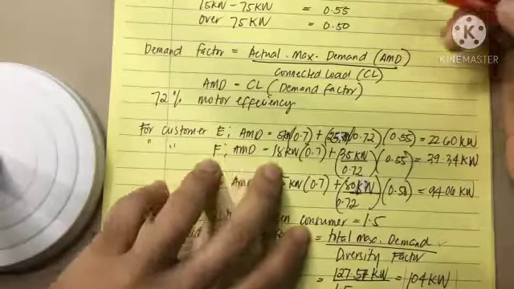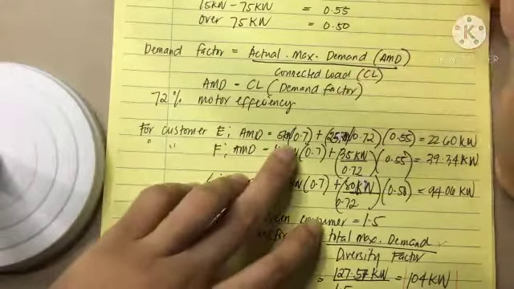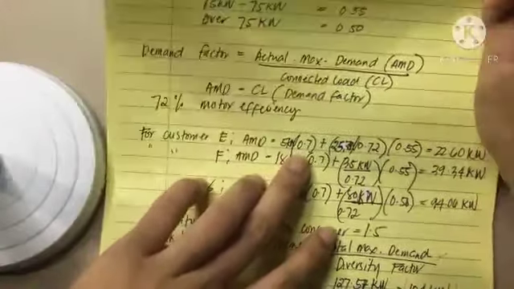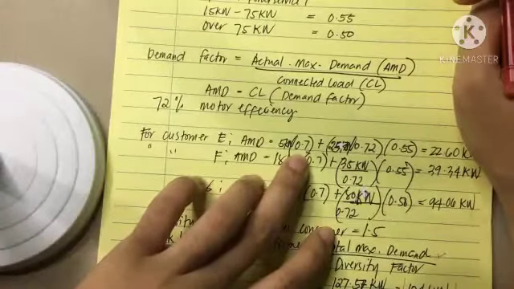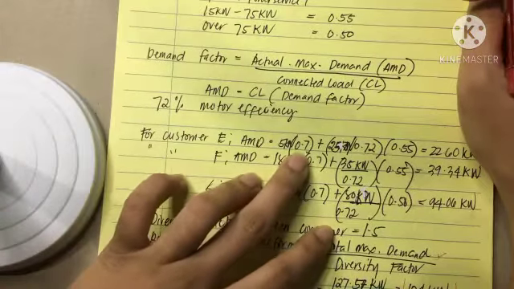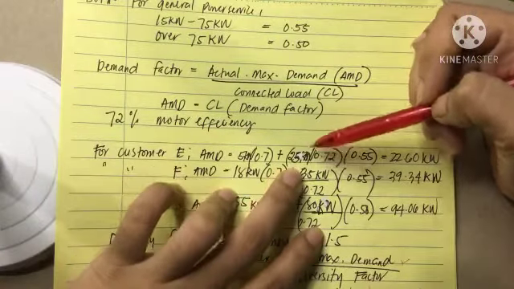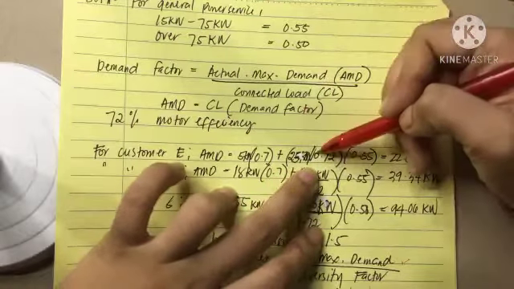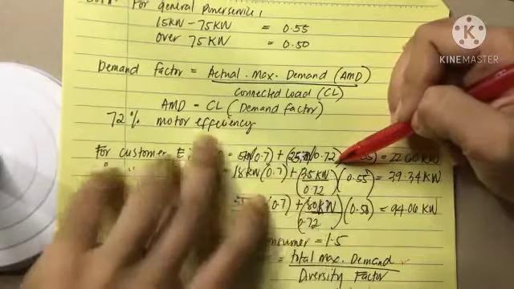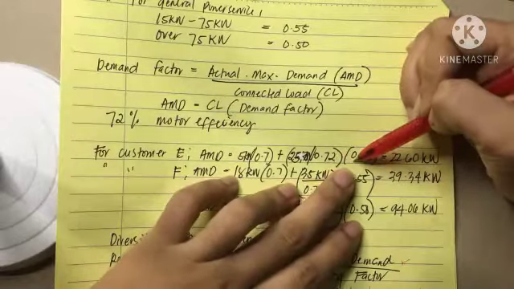For customer E, we have 5 kilowatts times the factor, which is 0.7, plus your 25 kilowatts motor, divided by your 0.72 motor efficiency, times 0.55.